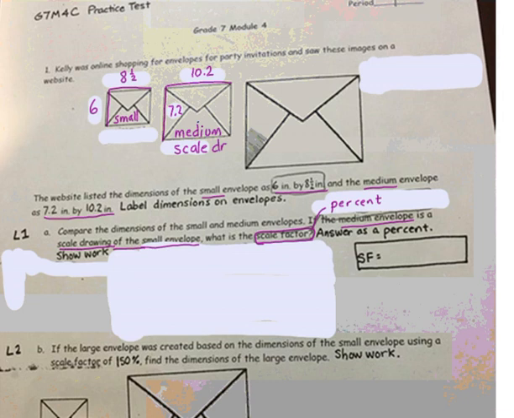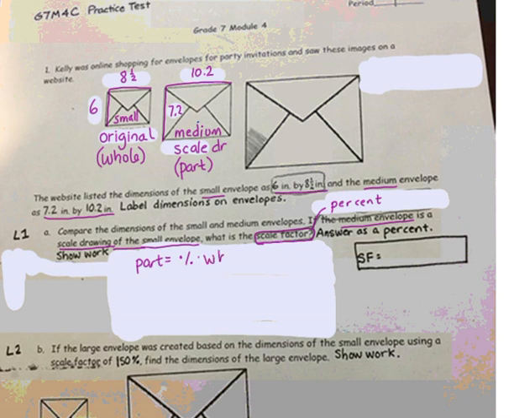So if the medium envelope is the scale drawing, then the small envelope is called the original. It's important to label which one is the original envelope because that is the whole in the equation and the scale drawing is the part in the equation. So our equation for percent, part equals percent times whole, where the part is the scale drawing, the percent is the scale factor, and the whole is the original length.